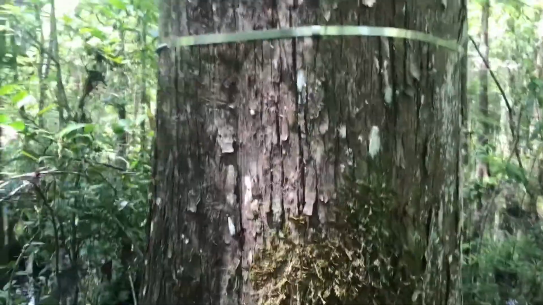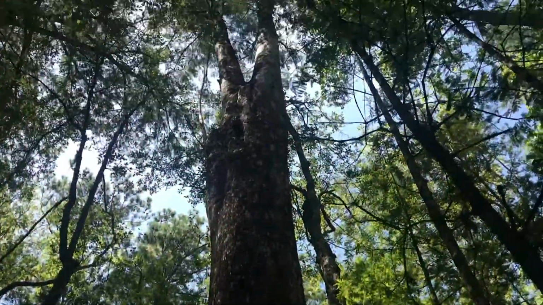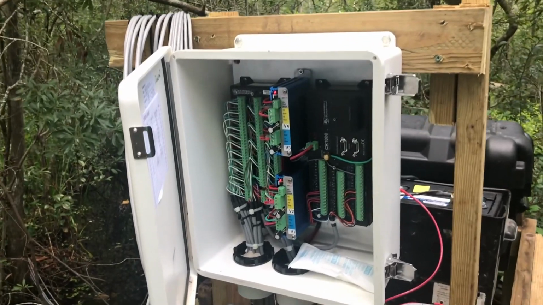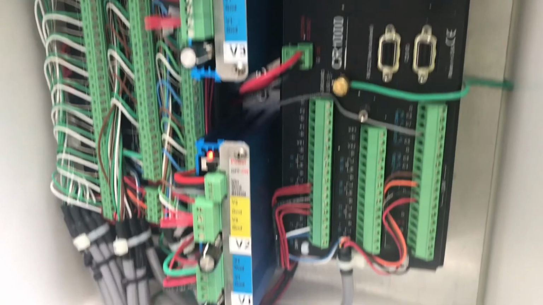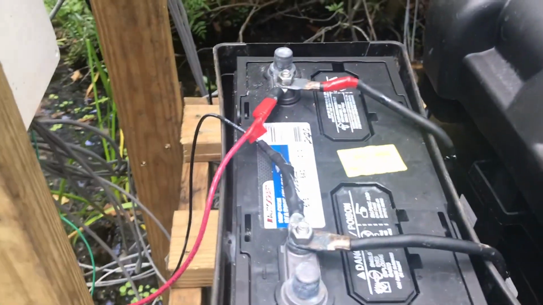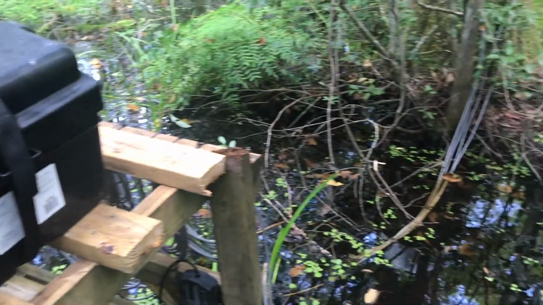For the sap flow project, we worked to deploy the first round of sap flow probes into 12 trees. We deployed 3 battery stations that each controlled enough probes to measure 4 trees. Each brain required 3 deep cycle marine batteries to operate. Each tree had 4 probes inserted at the 4 cardinal directions.